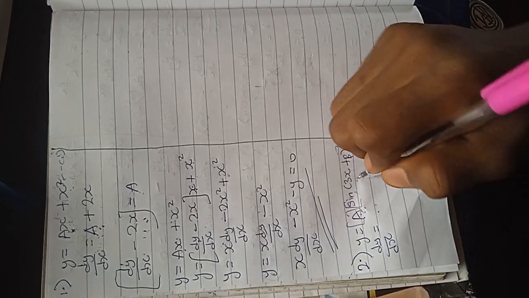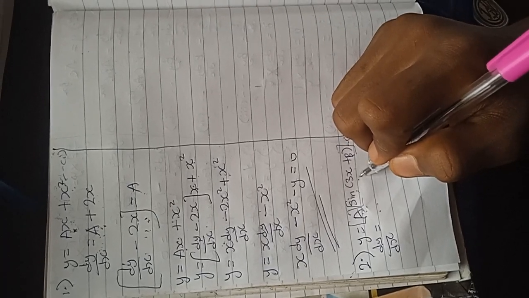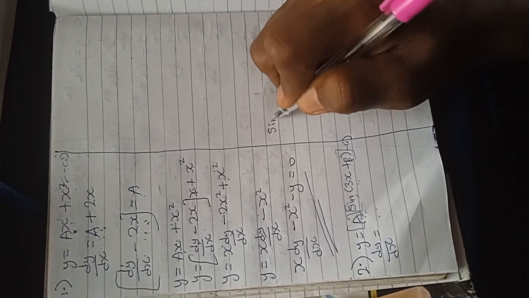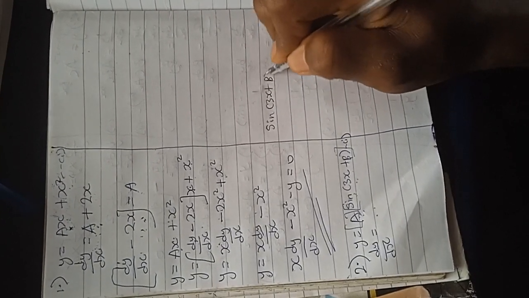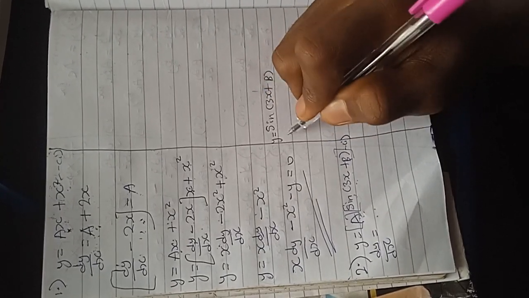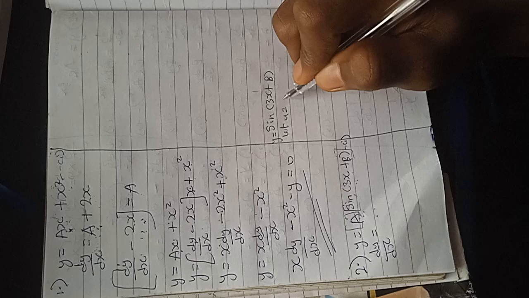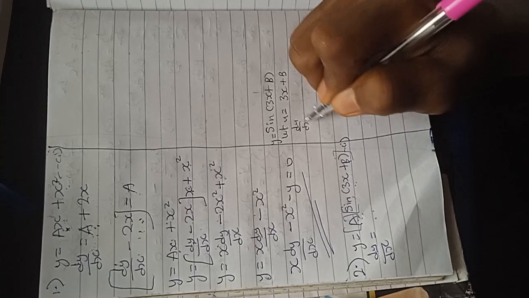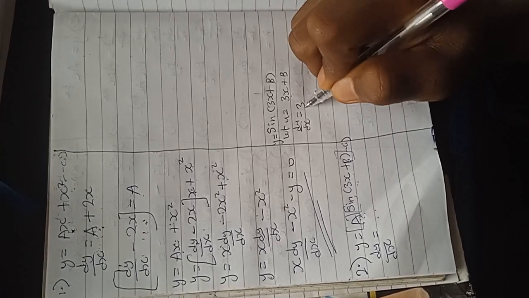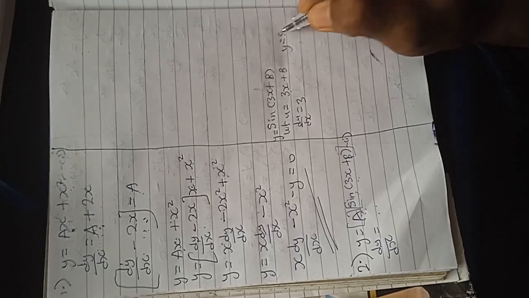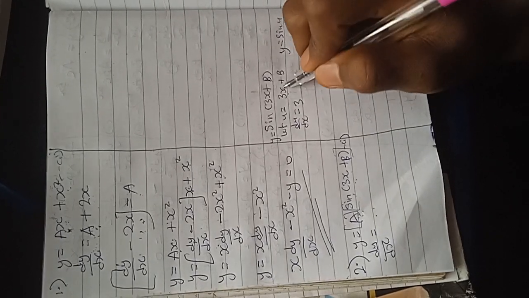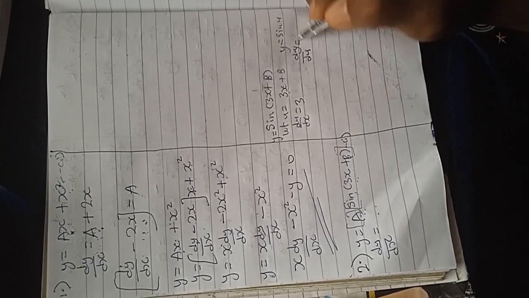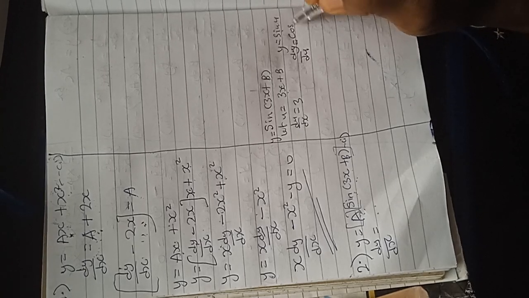To get the differential of sine 3x plus b, some might just use the traditional method. Traditional method is, you know y is equals to sine 3x plus b. You say let u be 3x plus b. Therefore, du over dx, if you differentiate 3x plus b, you're going to have 3. But y will now be sine u, since u is equal to this. Differentiating y with respect to u, differentiating sine gives you cos u.